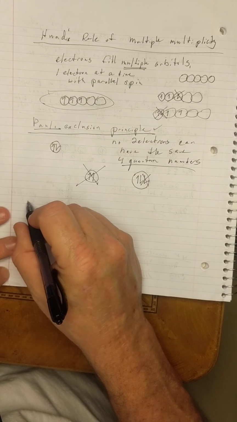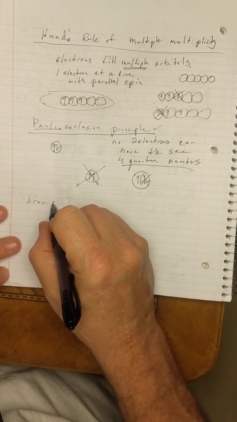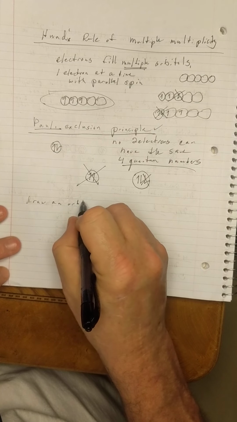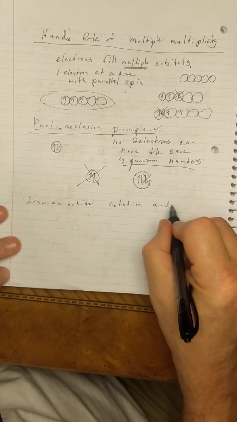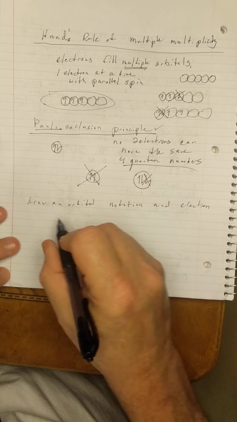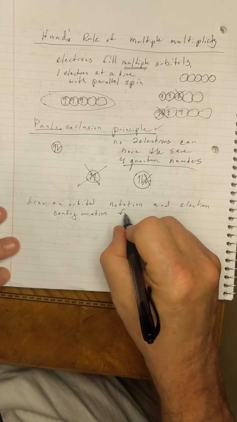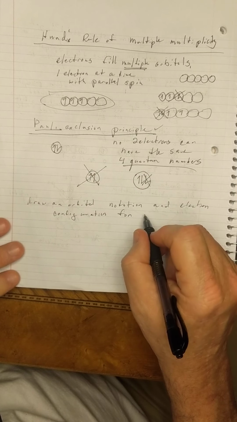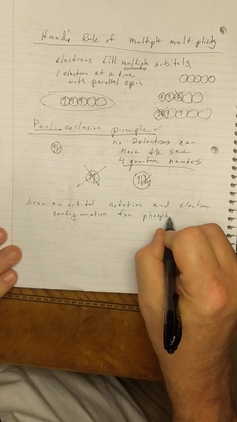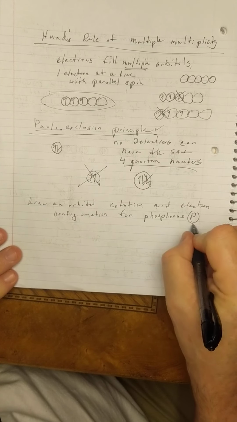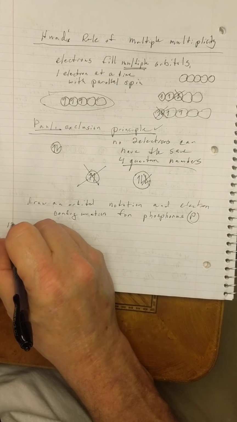Okay, draw an orbital notation and electron configuration for, pick something out, phosphorus, P. Okay, so when I look at P, it has 15 electrons.